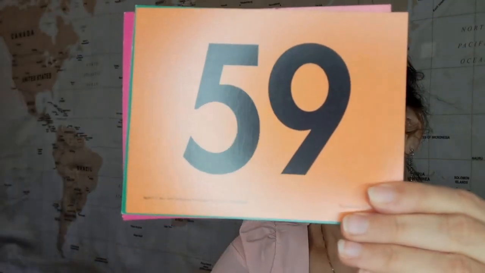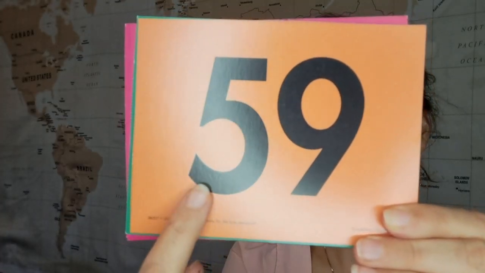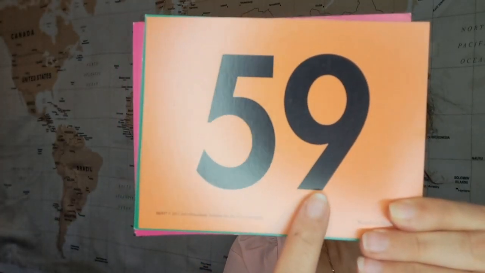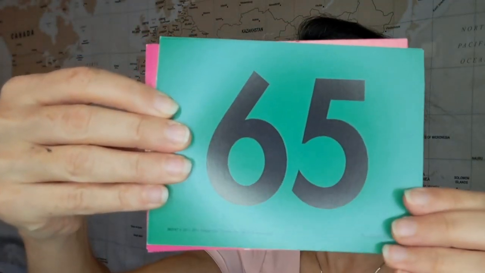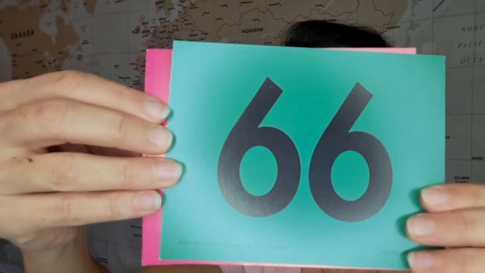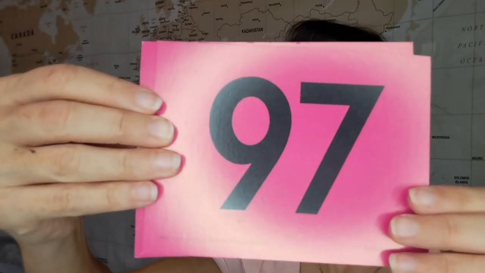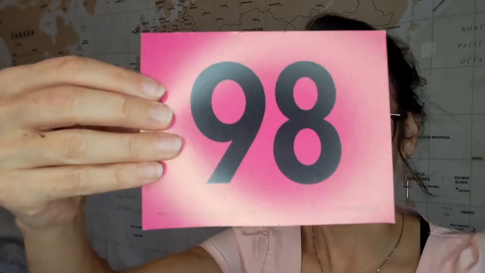What's this one? It's in the what family? 50s family, so it's 59. 59. Last one. It's in the what family? The 90s family, so it's 98. 98. Okay.